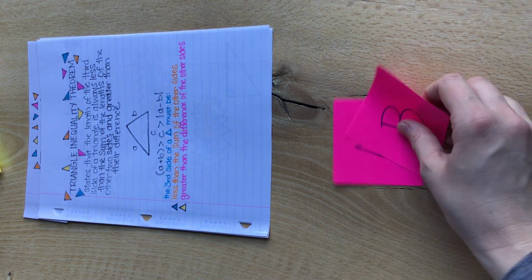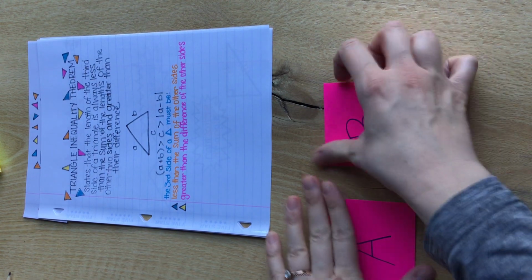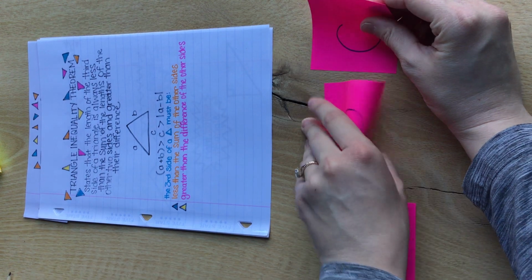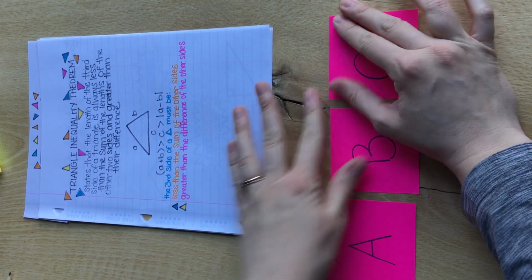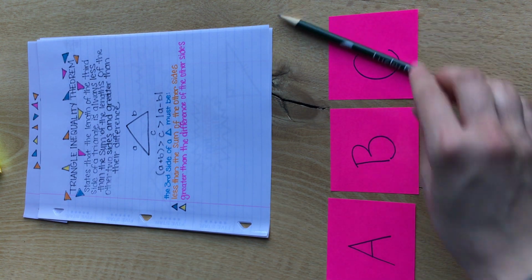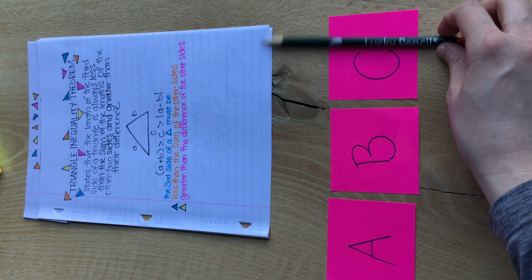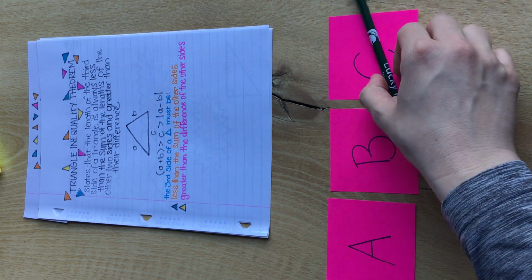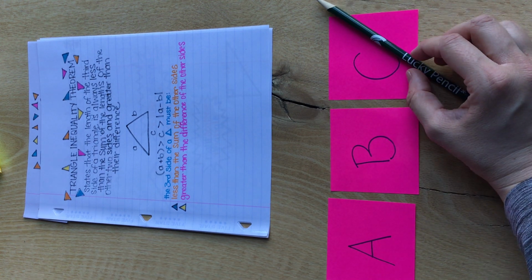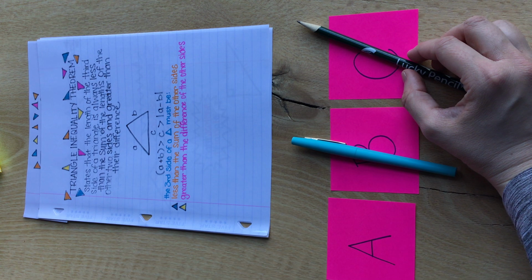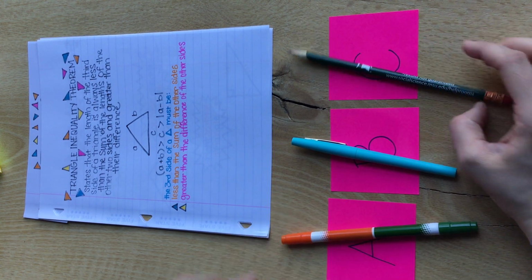I'm going to give you A, B, and C. Let me slide it in. Sorry, sometimes I forget I'm on camera. All right, so say this is C. It is my longest side. It's my cute little Michigan State lucky pencil. And this table is not straight. And here is B, and this is A.